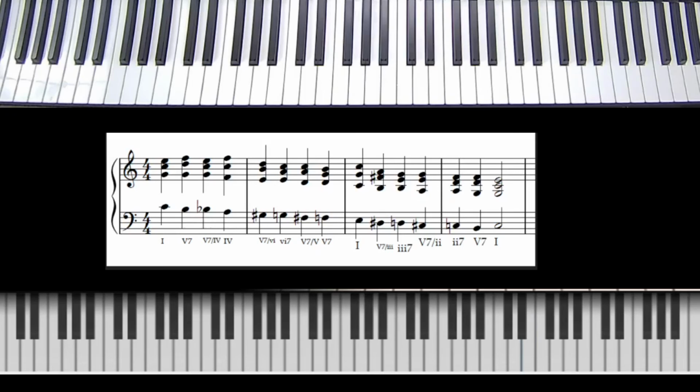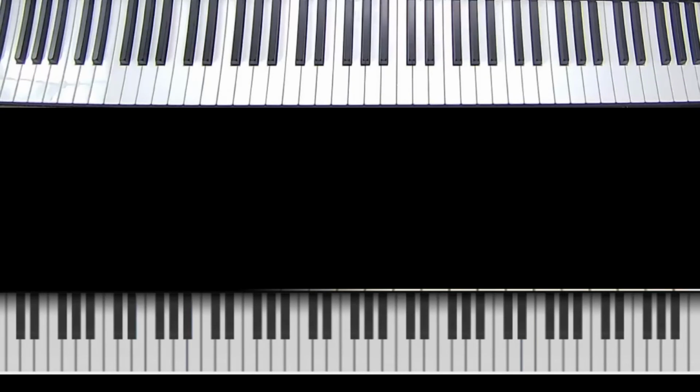If we're using the third as the lowest note, you could go down to the G sharp to the G and have the 6 with the minor 7th as the lowest note. So this is a little trick you learn, and you could do this.